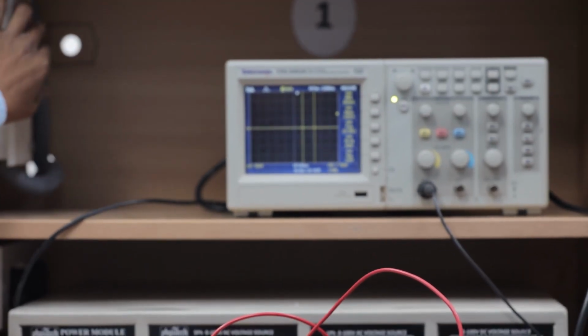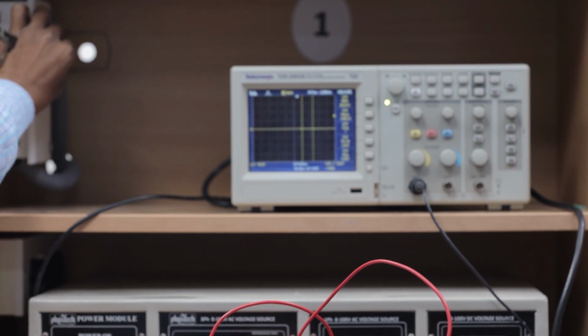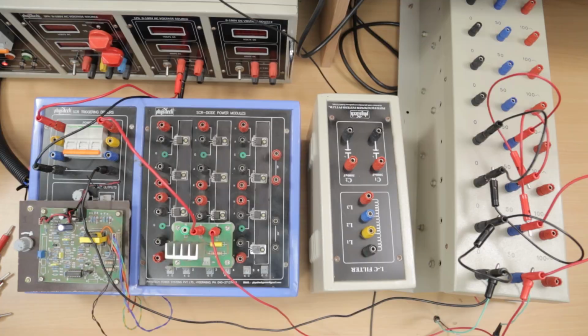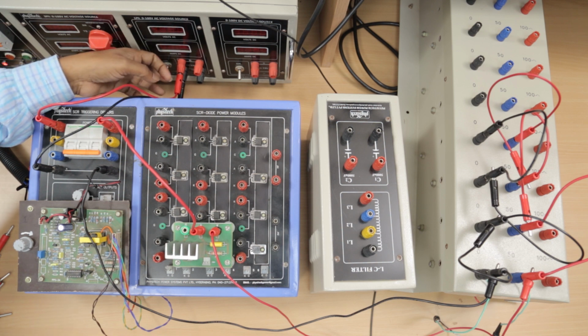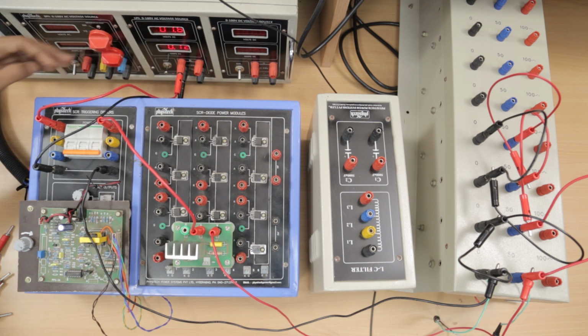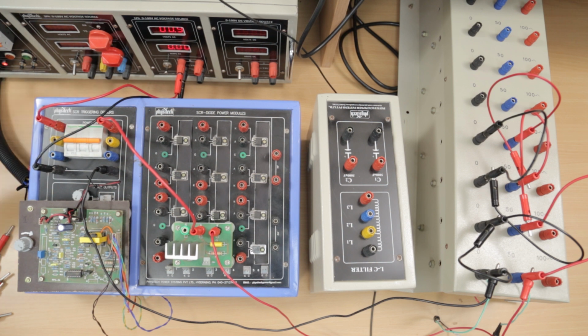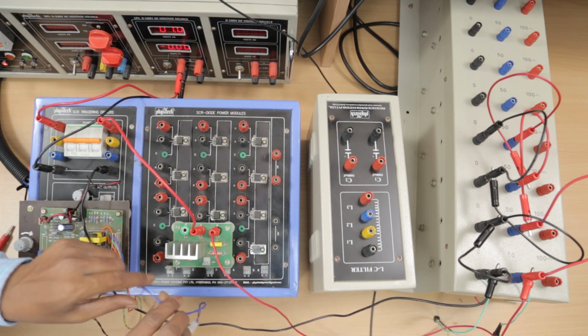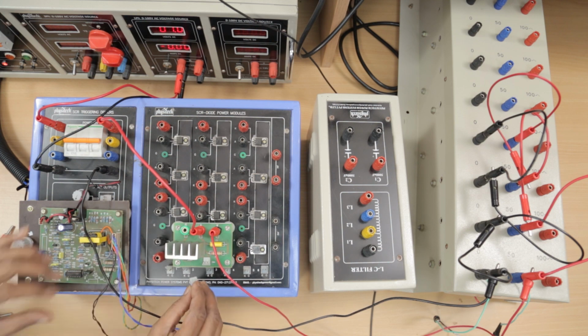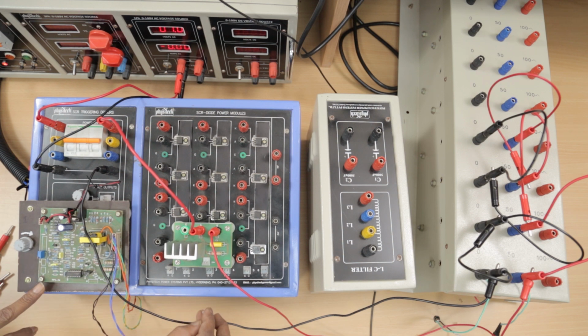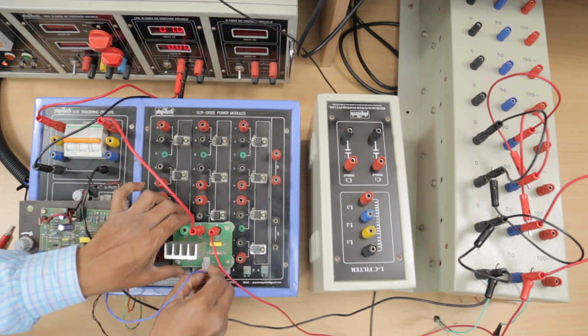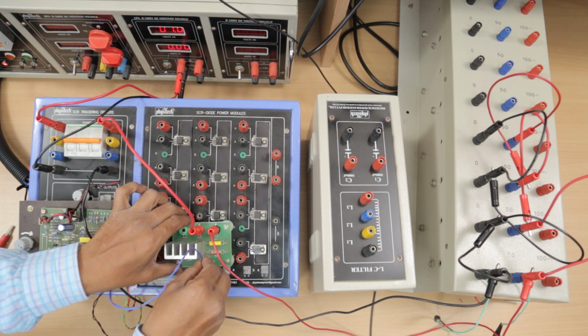Now we'll switch on the 3-phase supply, switch on the meter switches, switch on the power module MCB, switch on the AC voltage source, switch on the SCR diode power module MCB, and one more thing, you have to turn on the TRIAC. The gate pulse is required from the firing circuit, which will apply a gate pulse to the TRIAC gate terminal.